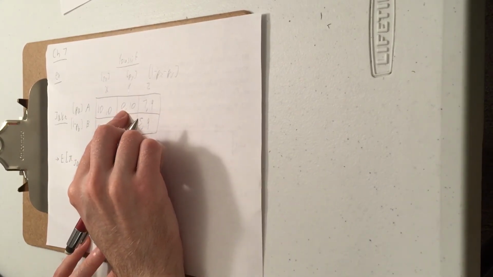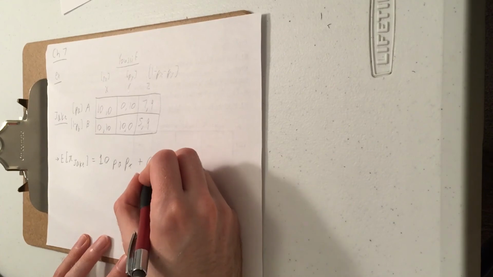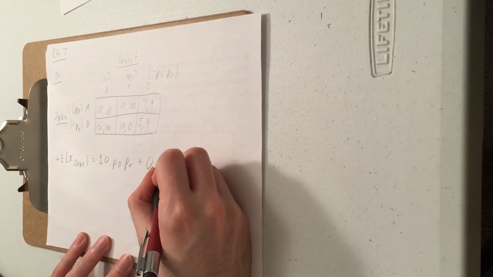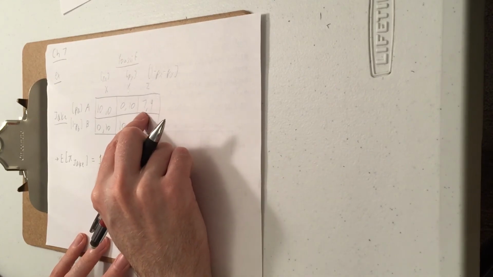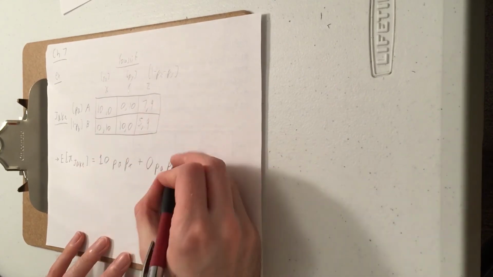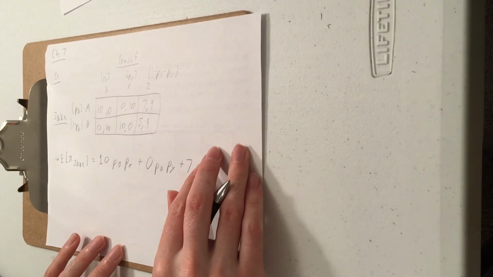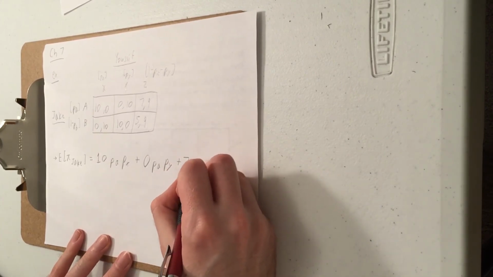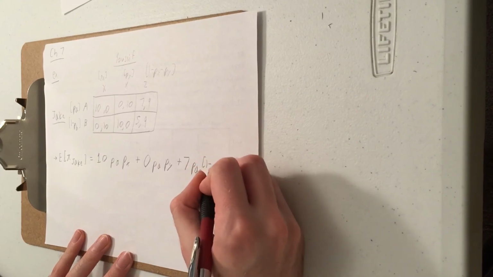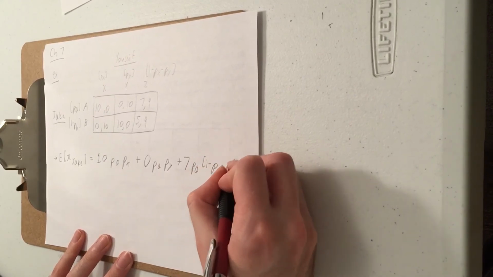We could be over here. In that case, Jake gets 0, probability PA PY. We could be over here and Jake gets 7 in that case. So that occurs with probability PA times 1 minus PX minus PY.